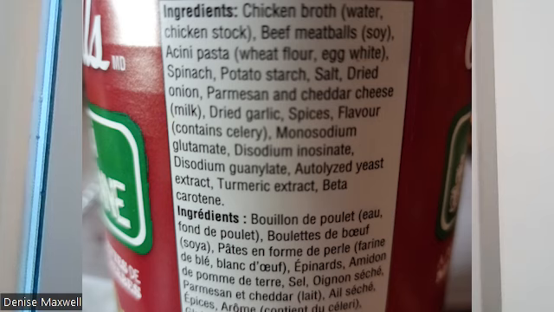Otherwise, people would end up with botulism. And so that's why they have to be very careful about that, but that ruins the flavor. That's why when you have vegetables in a canned soup, they're mushy, it's like baby food.